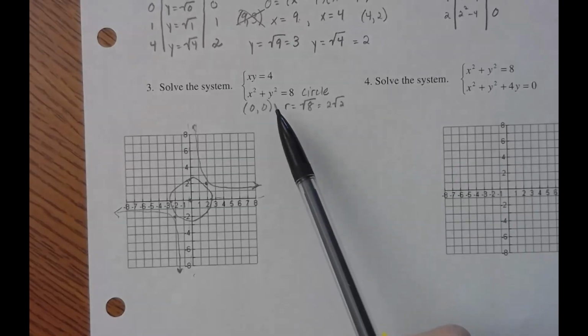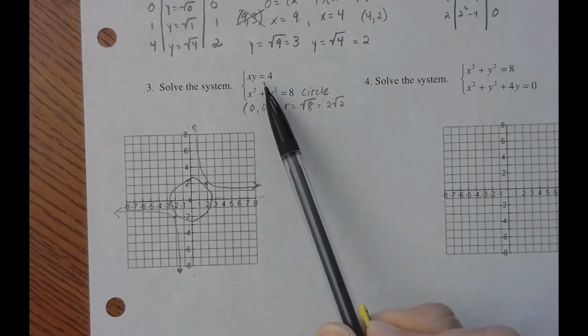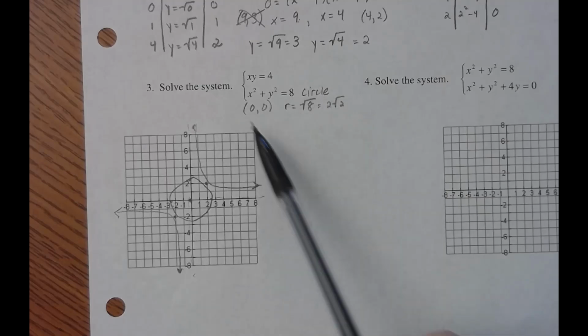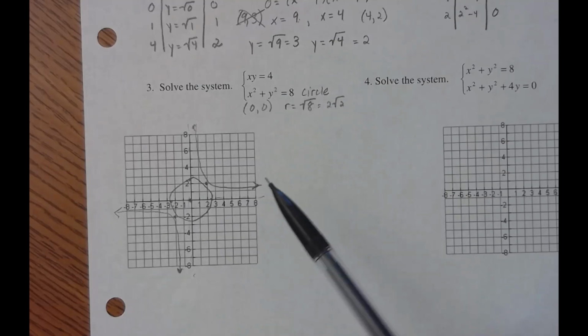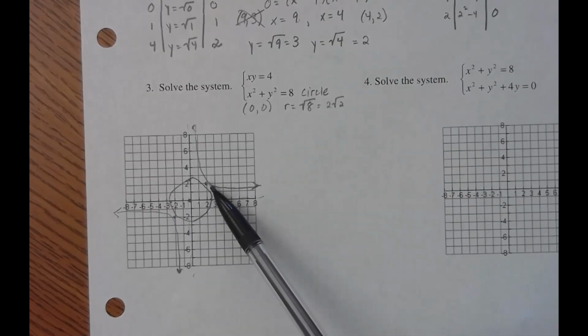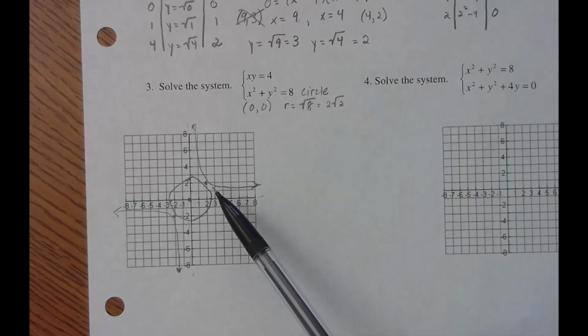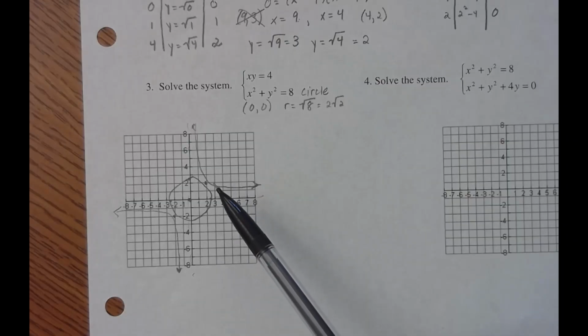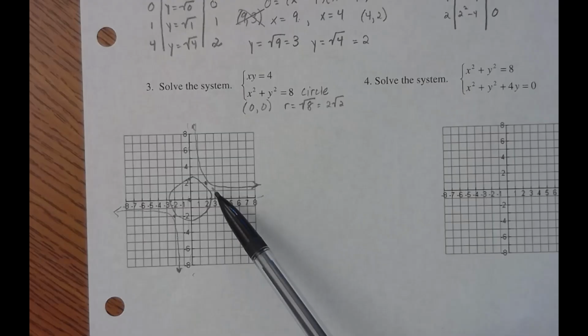For this system of equations, graphing is not a good method for a couple of reasons. First of all, you've probably never graphed xy equals 4 or graphed a circle before, so this would be difficult to come by. Second, my sketch here isn't very good. Looks like we're going to have two solutions if I had drawn my circle a little better, but it might be hard to figure out what those are. Might be at 2, 2, might be a little above that or below that. So we're going to use the substitution method to solve this system of equations.